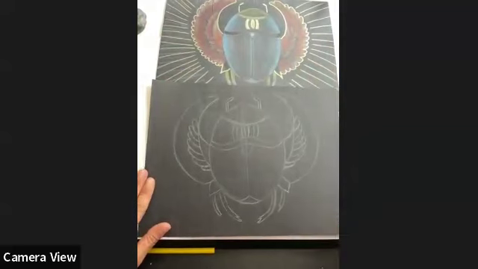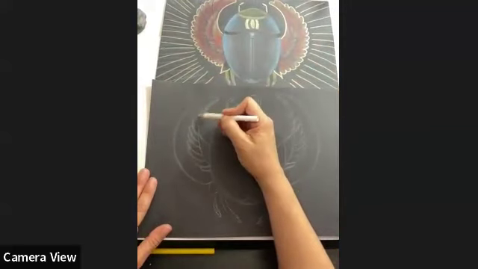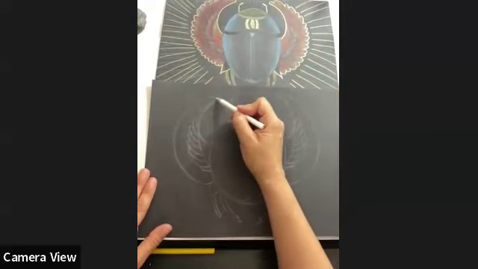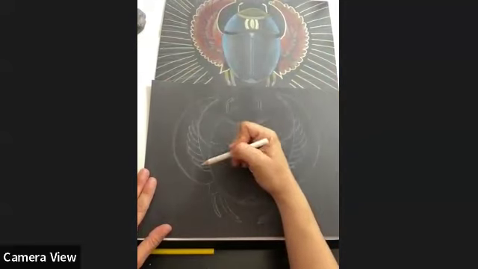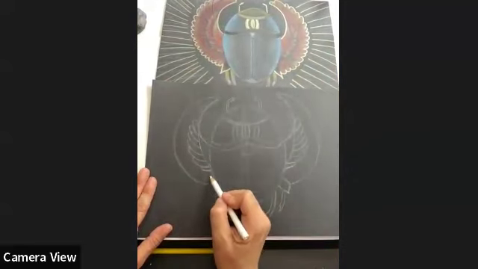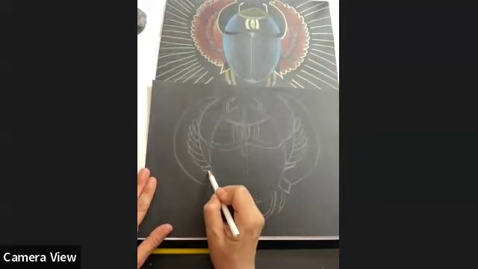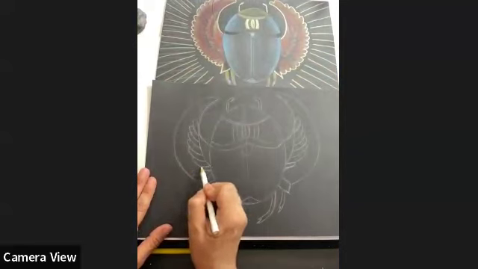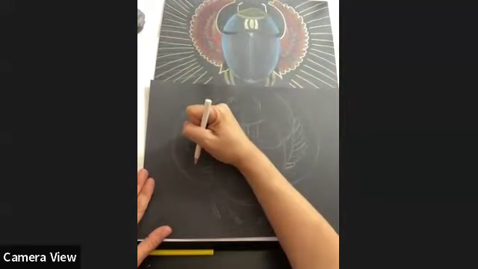Okay, so now we've got those drawn. We're going to do the same thing for the other feathers. Again, I like to start at the bottom. You're going to make curving lines around.